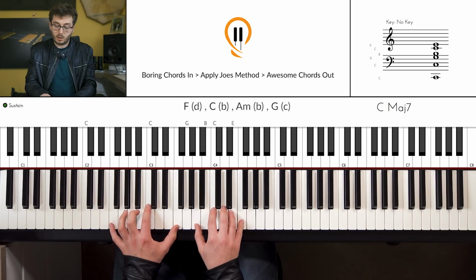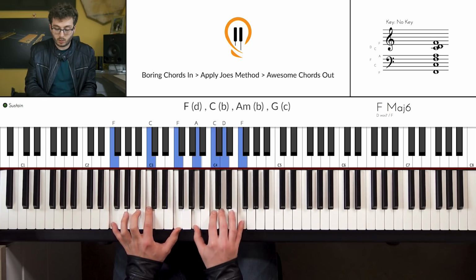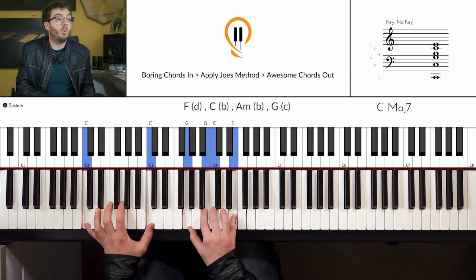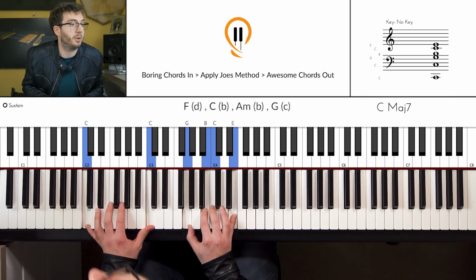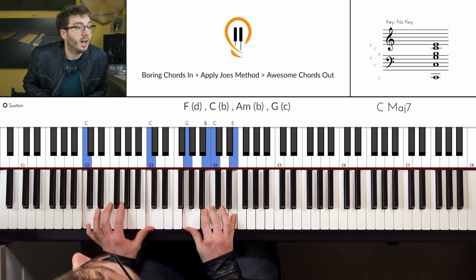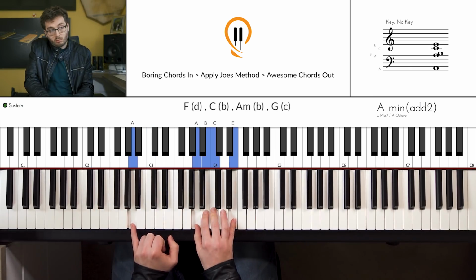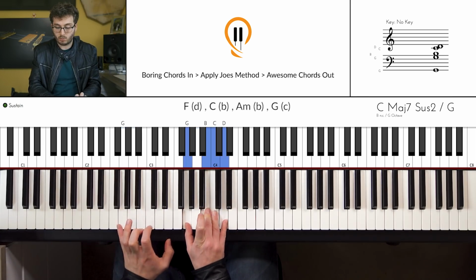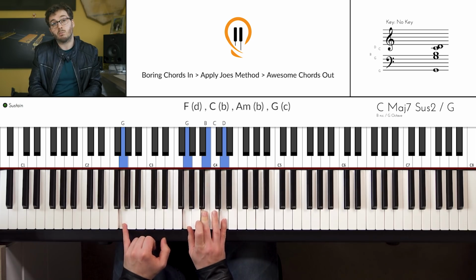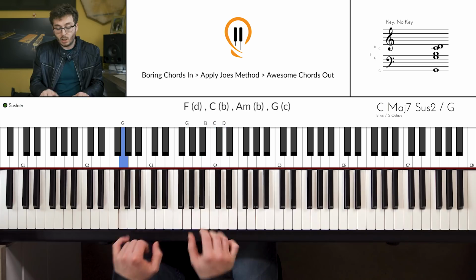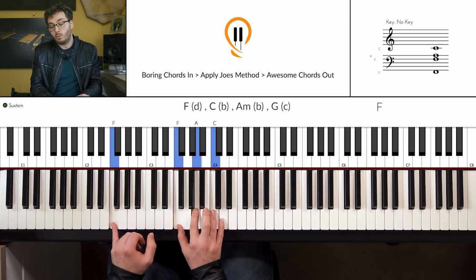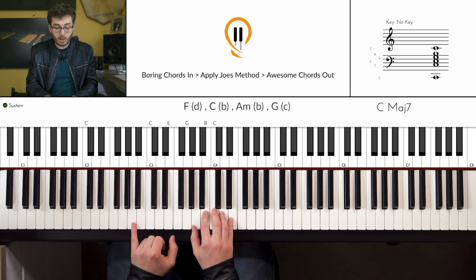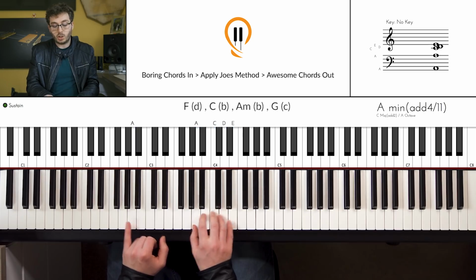So here, I've got my... spice that up a bit. What else can I do? As you might have imagined, I've written a few of these down, which is what I want you to do as well. A minor and a B, so I could, there we go, sounds quite nice. And then I could play my G major and add a C in. So this alternative example, I've got an F major with an added D, C major with an added B, A minor with an added D, and a G major with an added A.